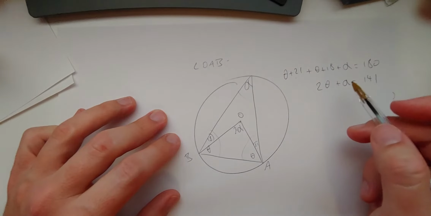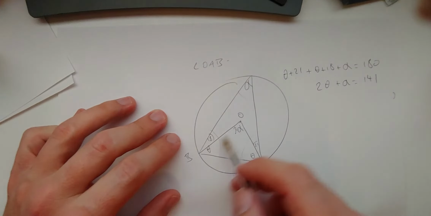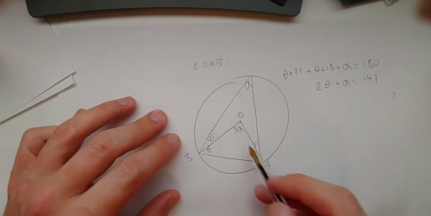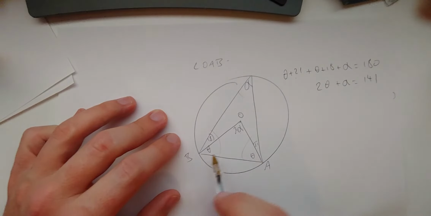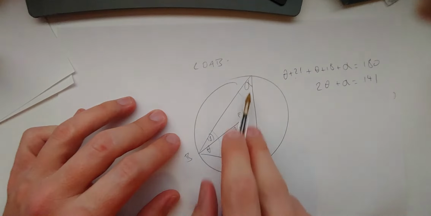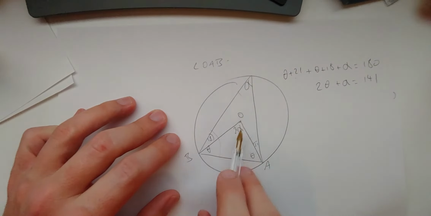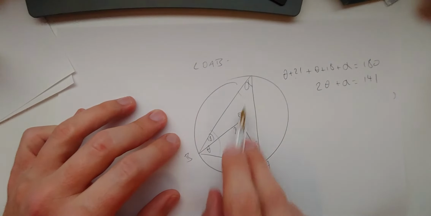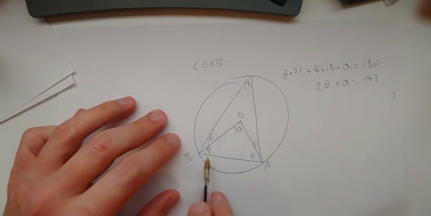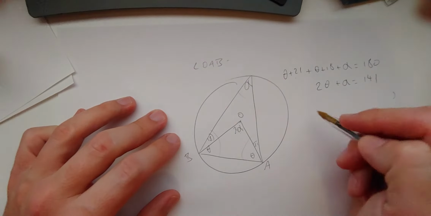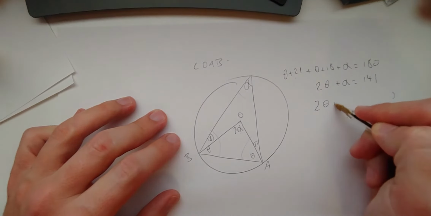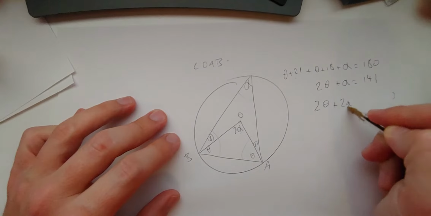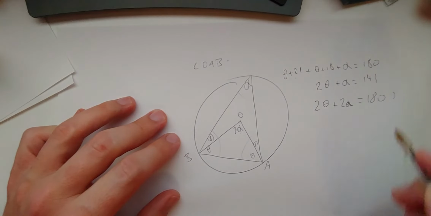Now, let's think about this down here. This is also a triangle, so all of these add up to 180 as well. This is 2 alpha. Now, if we start using the same pronumerals, we can start to think about doing some simultaneous equations. So let's write an equation with this triangle. Theta plus theta plus 2 alpha is 180 as well. So 2 theta plus 2 alpha equals 180.